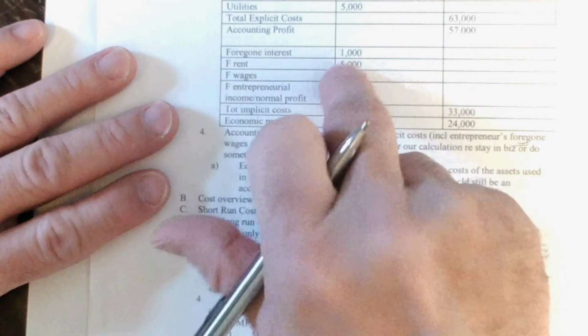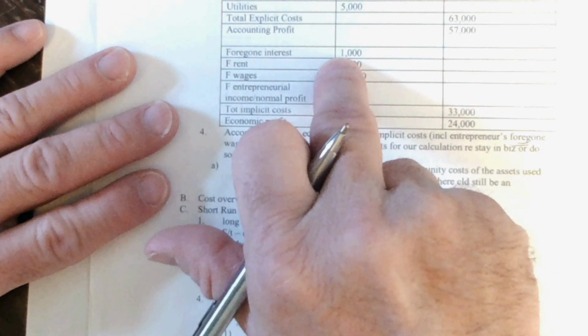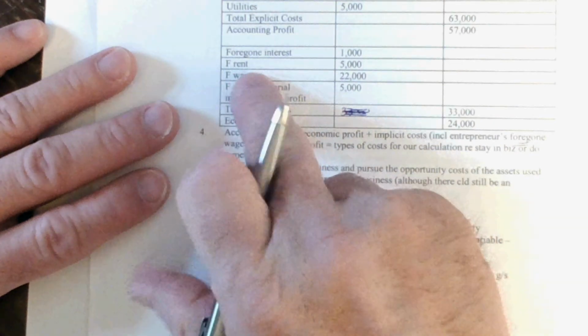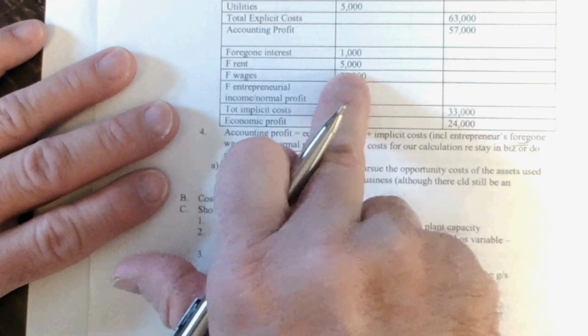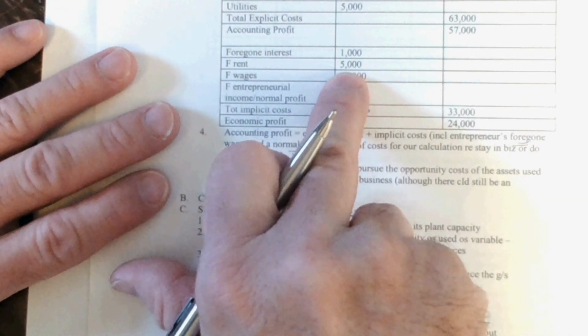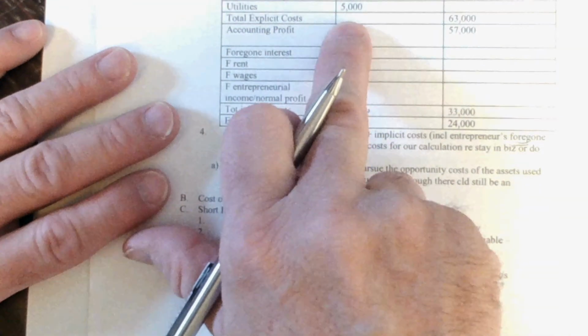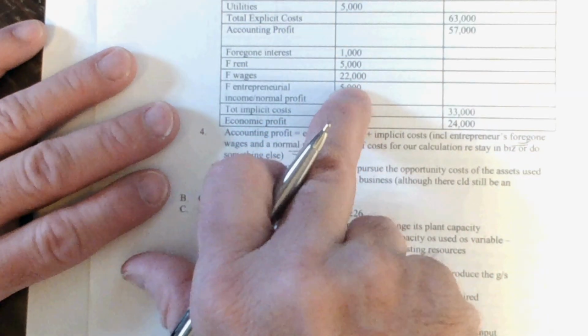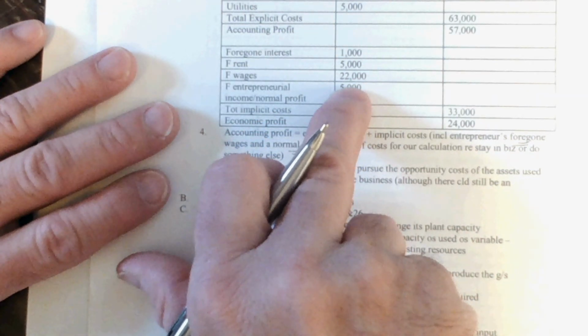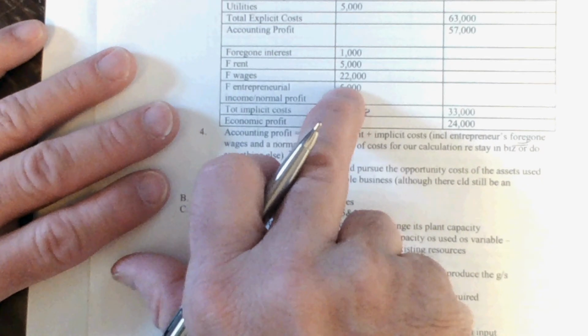So he's not receiving the $1,000 anymore. It's an implicit cost. He uses his own building to run his little factory, for which he was paid $5,000 in rent. But now he's not getting that $5,000 because he's using it to run his own business. He used to have a job, and he got paid $22,000 for it. Since he's not working there anymore, he gave up that $22,000 to run his own business.